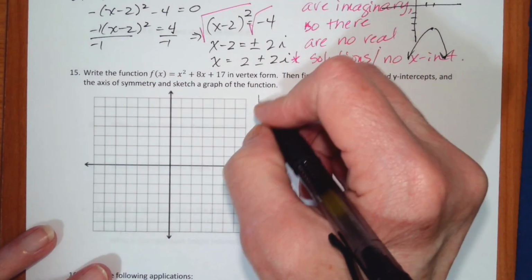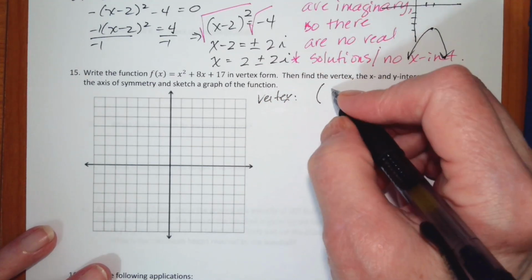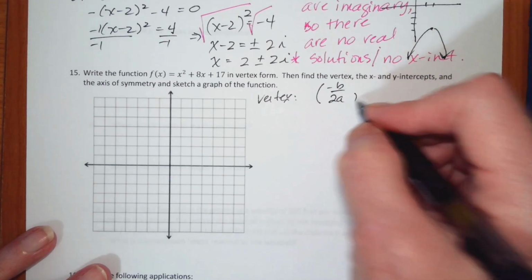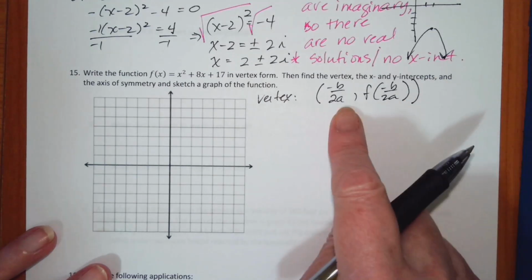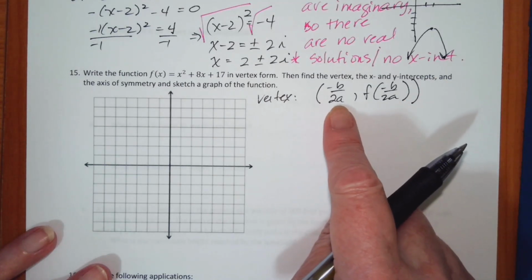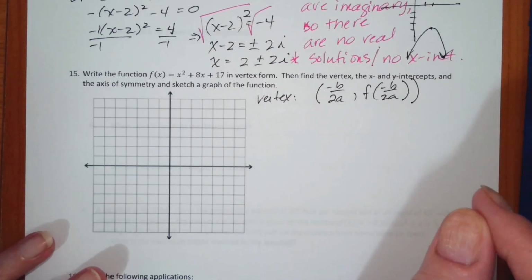Okay, so to find the vertex, it is negative b over 2a, f of negative b over 2a. So I need to find the x-coordinate of the vertex, and whatever that is, plug it in and find the y that goes along with it.